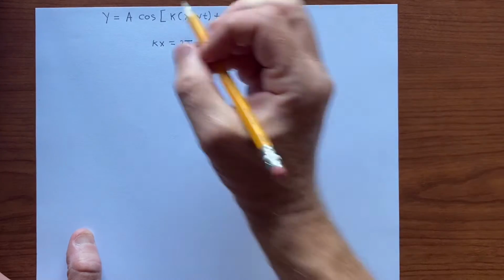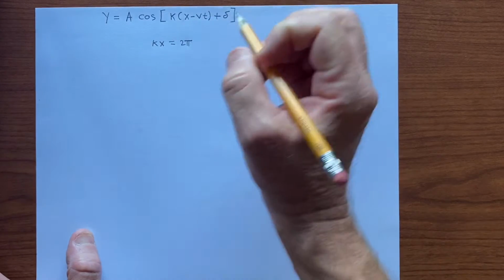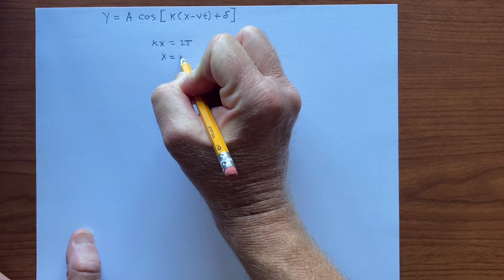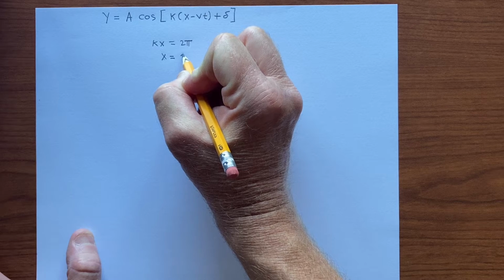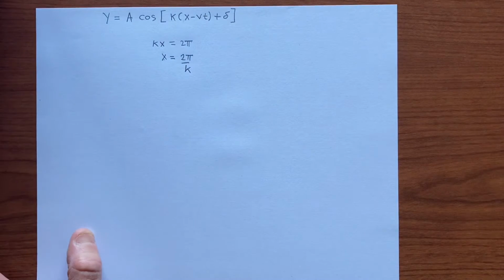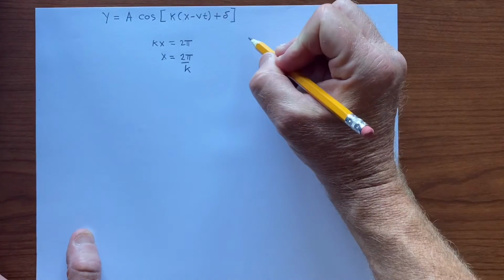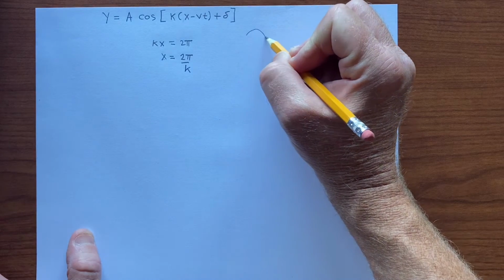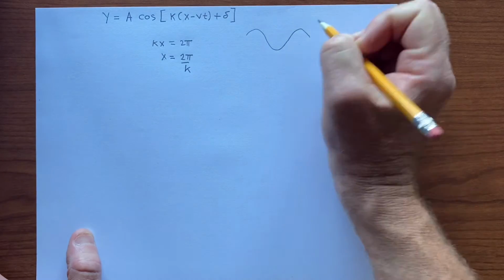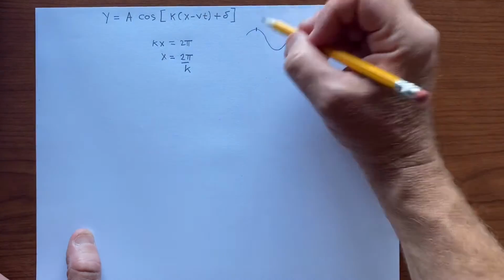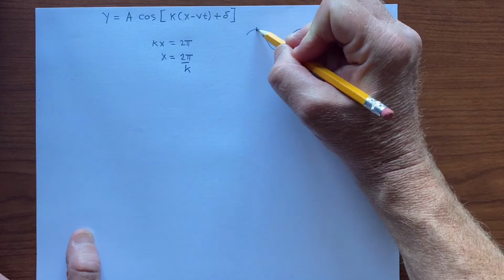So for x equal to 2 pi over k, the function comes back. That doesn't have to be a peak, but let's just draw the function like that. If delta were 0, then that would be the peak.